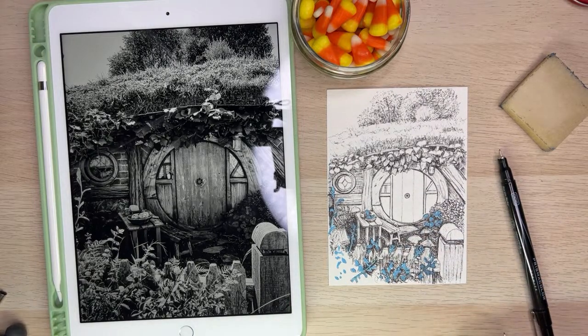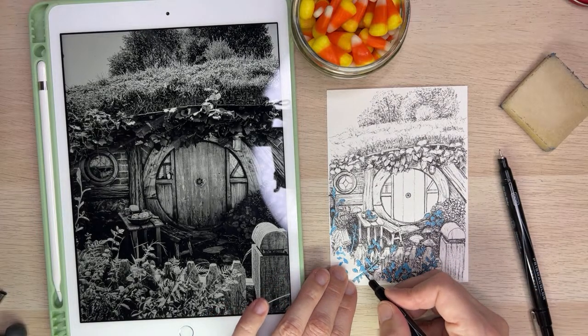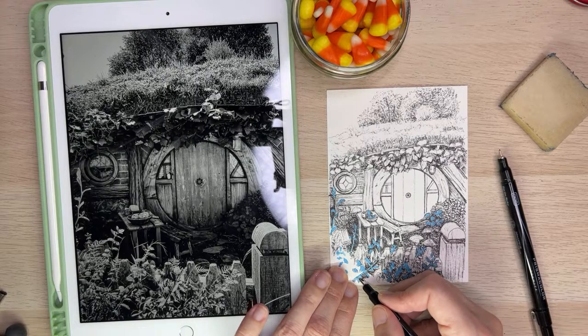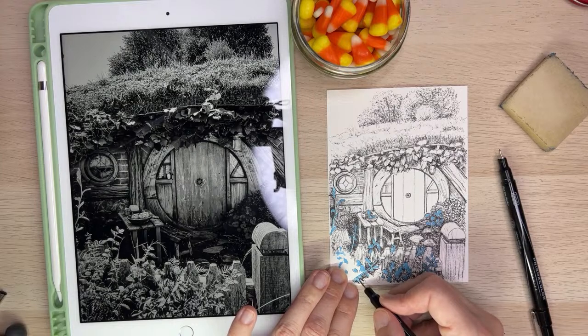I don't know if this is going to look like a total mess or not when I'm done, but it's an experiment here. I'm trying to get through it relatively quickly, but it is, as I said earlier, probably one of the most complicated scenes that I've done for Inktober.